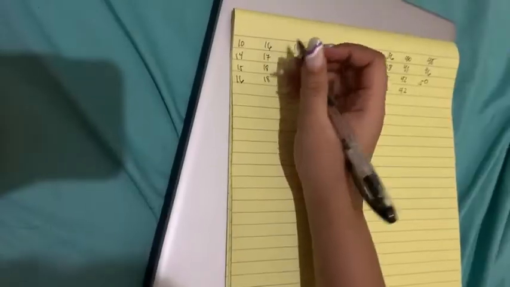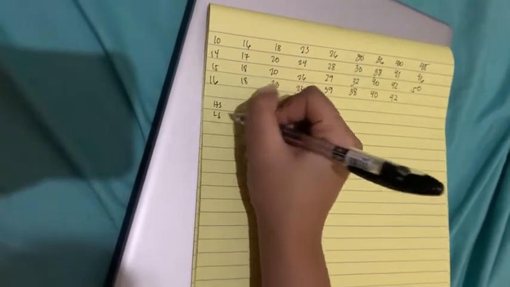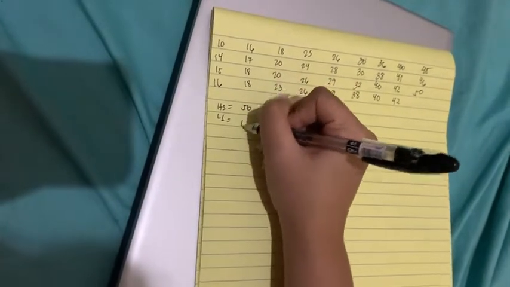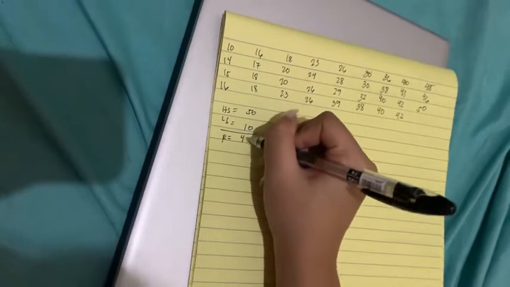To get the range, we have to get the highest number in our given and also the lowest number. So the highest is 50 and the lowest is 10. So 50 minus 10 is equal to 40.